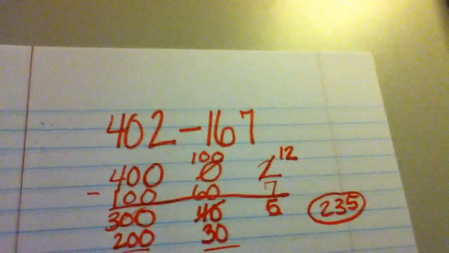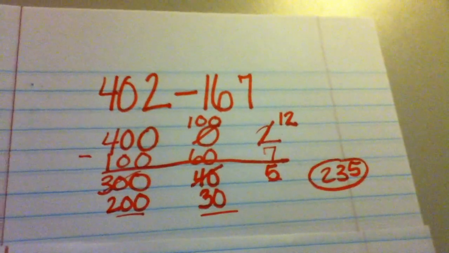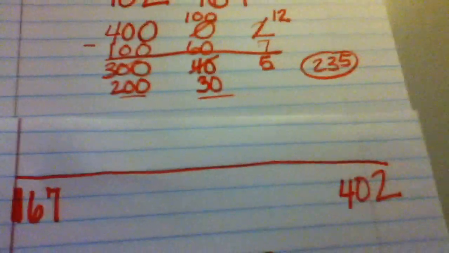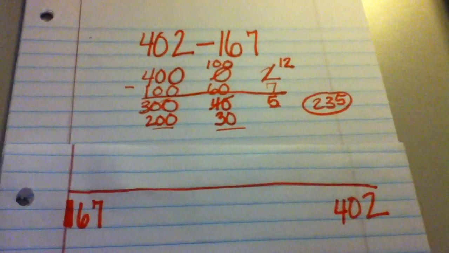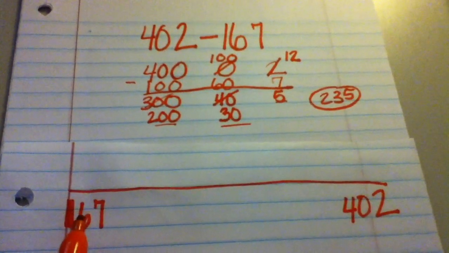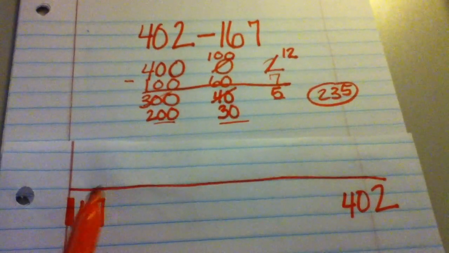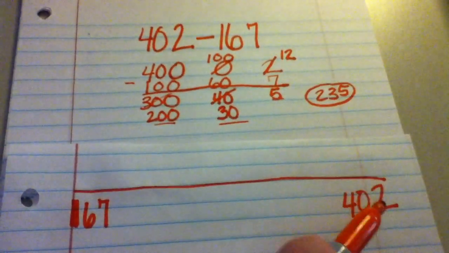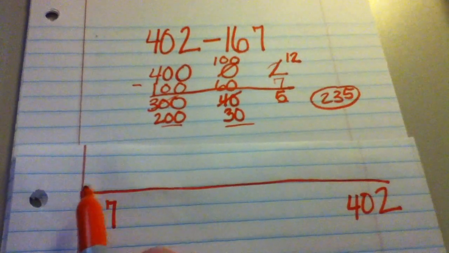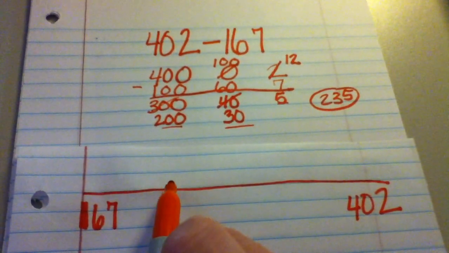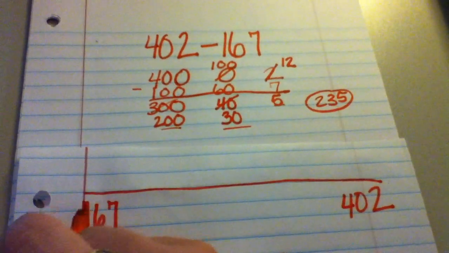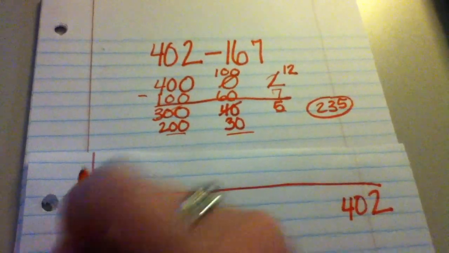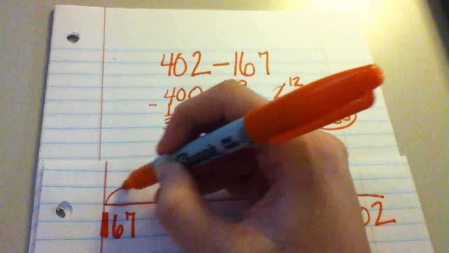Okay, now a little bit of a different approach to that would be that I could also choose to add up. And you can choose to add up either on a number line or without. And I'm going to first show you on a number line. So I would start with my smallest number, and I'm going to work up to my bigger number. And so my difference is going to be built up here. And I can choose to start in any increment that I want. Usually we choose to start with a big jump.